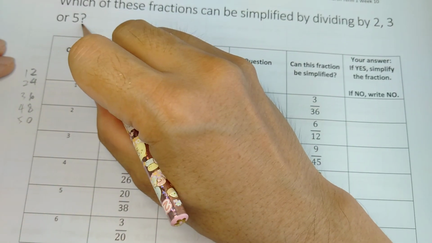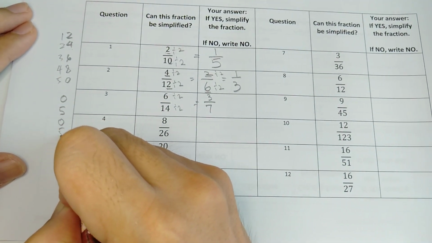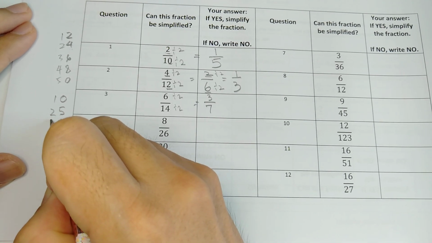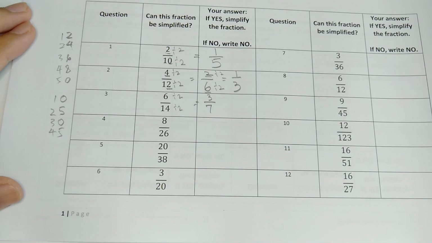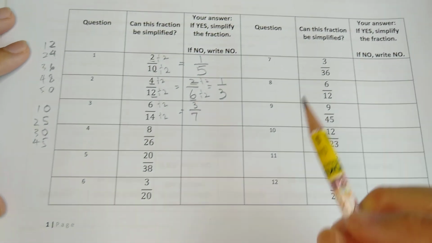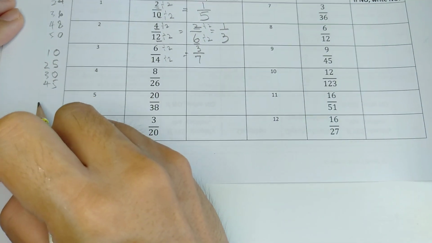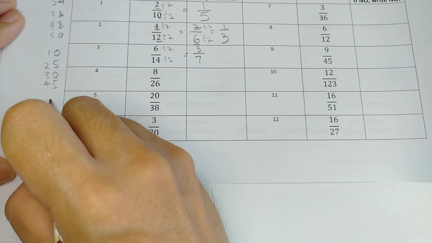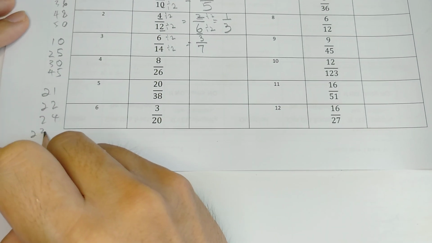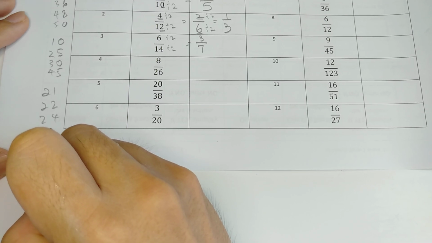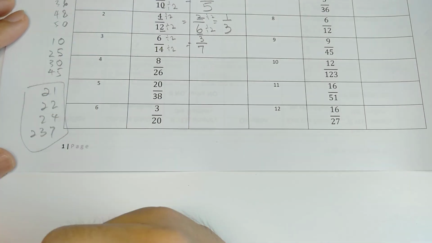Now how do I know when I can simplify a number by 5? If the last digit is either 0 or 5, for example 10, 25, 30, 45, all these numbers are divisible by 5. And how do I know a number can be divisible by 3? It's a very simple trick. Let's give you 21, for example, 22, 24, 237. Now, which of these numbers can be divisible by 3?